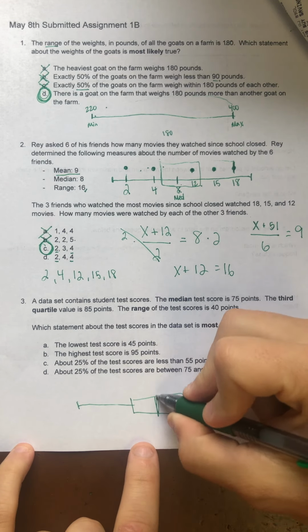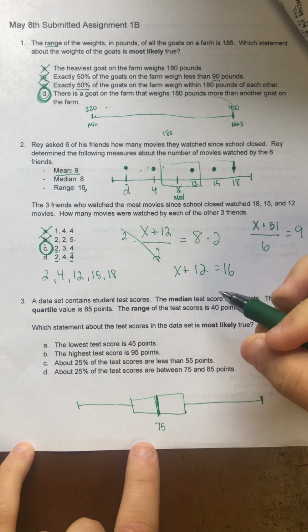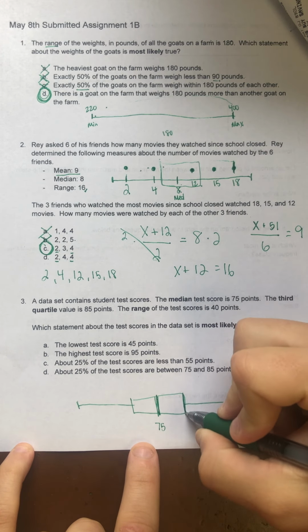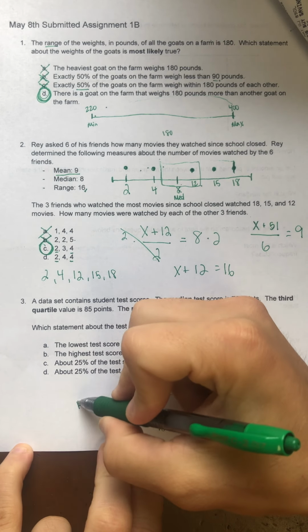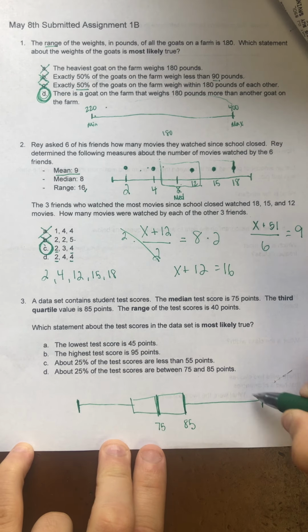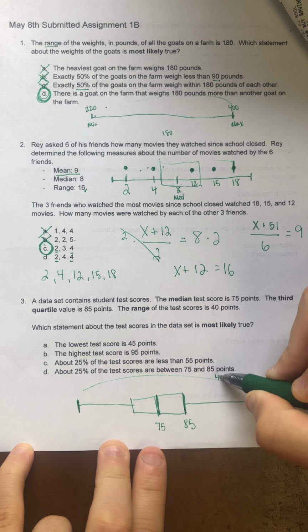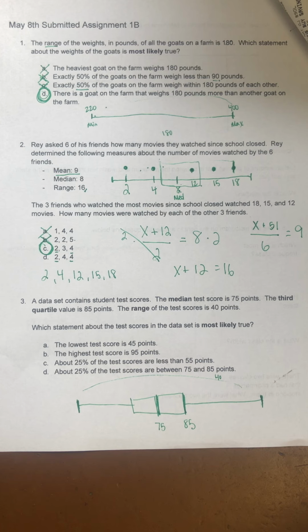I do know that the median is 75. I know that the third quartile is 85. I know that the range is 40. So from here to here, that's a difference of 40. Okay. Do I know that the lowest test score is a 45? It could. That could be true.